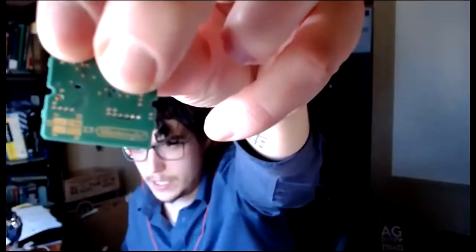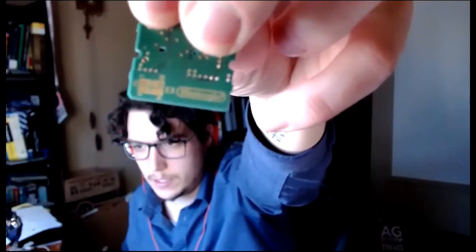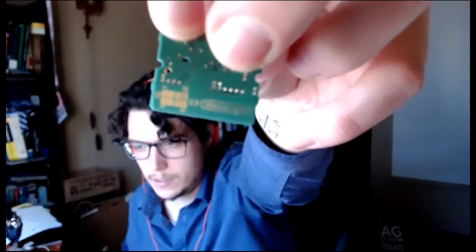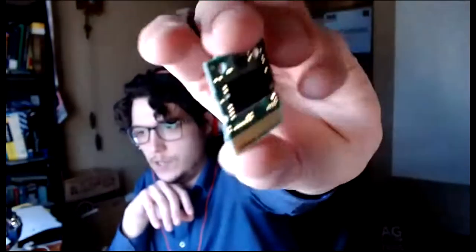Here, I'll give you another clue. If you look on the back, I think you should be able to see the logo there. Yeah, it's a game cartridge. This is a Nintendo DS game cartridge. It just happens to be naked.